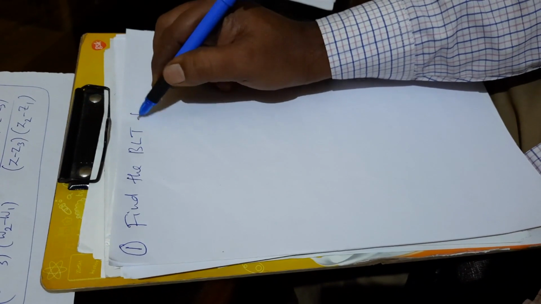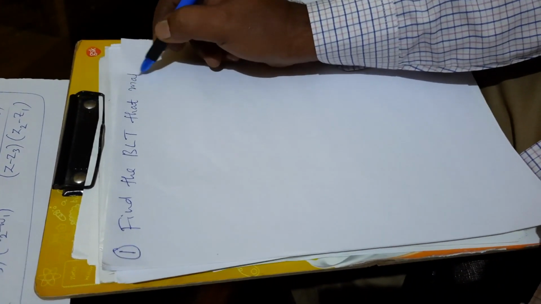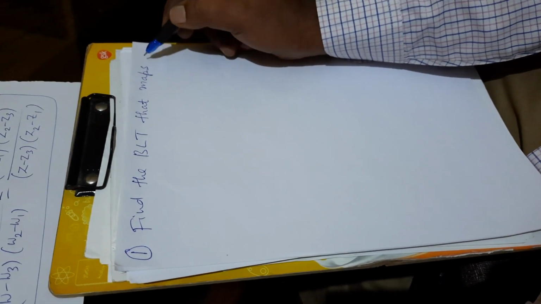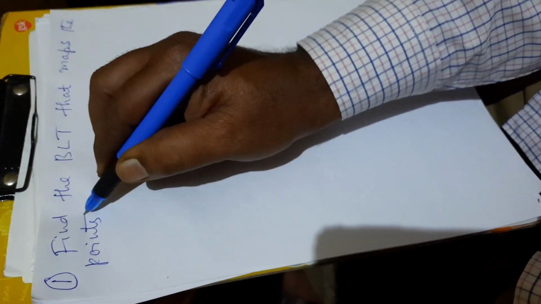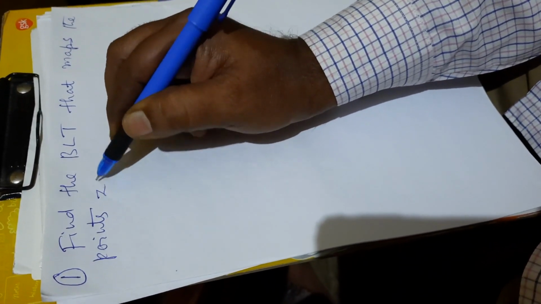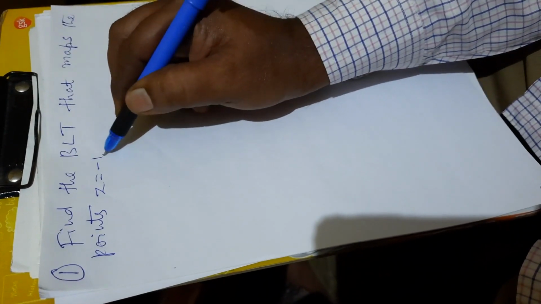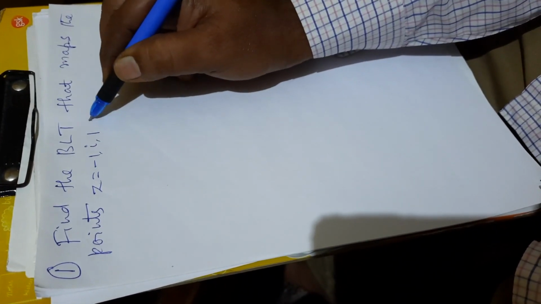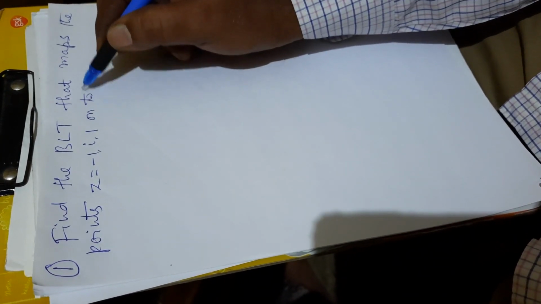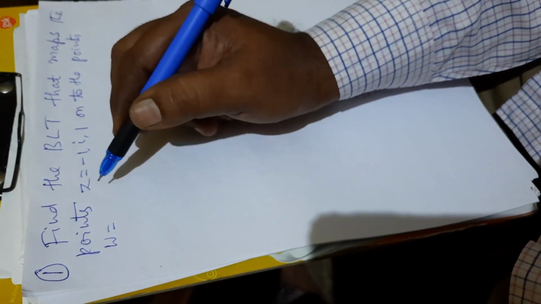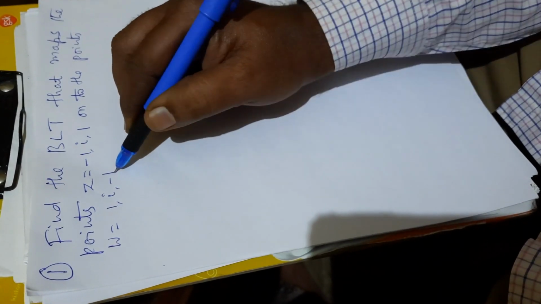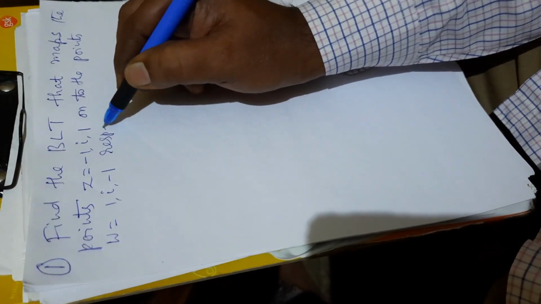that maps the points z equals minus 1, I, 1 onto the points w equals 1, I, minus 1 respectively. This is the problem.